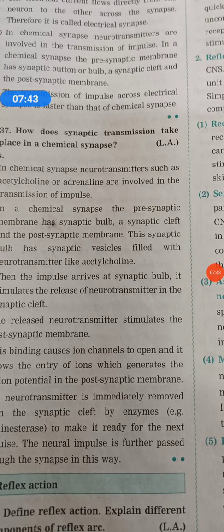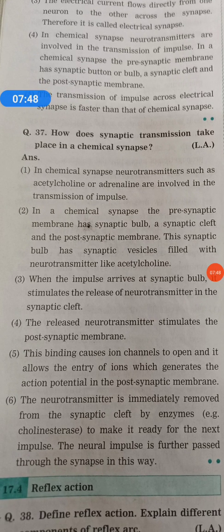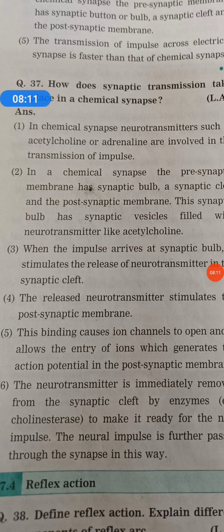In a chemical synapse, the presynaptic membrane has a synaptic button or bulb, then the synaptic cleft and the postsynaptic membrane. The synaptic button has synaptic vesicles filled with neurotransmitter like acetylcholine. When the impulse arrives at the synaptic bulb, it stimulates the release of neurotransmitter into the synaptic cleft, and the released neurotransmitter stimulates the postsynaptic membrane. This binding causes the ion channels present on the postsynaptic membrane to open, and the entry of ions generates a difference in positively and negatively charged ions, which is called the action potential in the postsynaptic membrane.